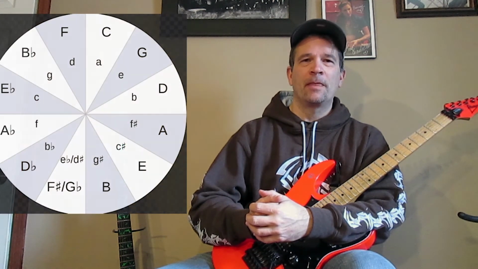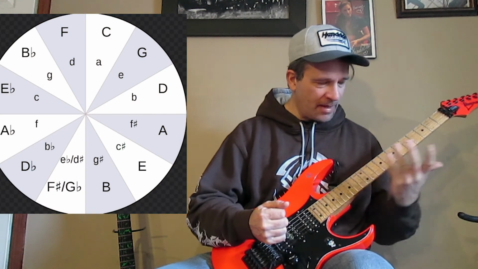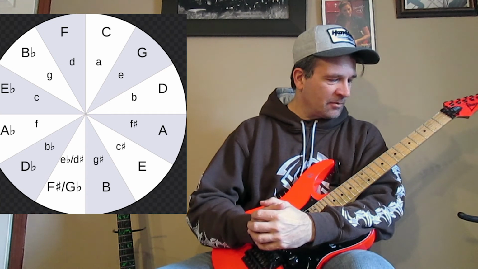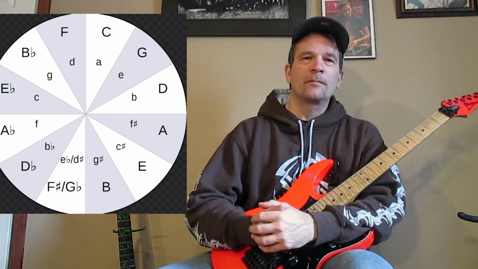I also recommend doing these scales through the cycle of fifths like we talked about in the last video. It's just a way of learning them all over the neck and getting very comfortable with the notes throughout the whole guitar.